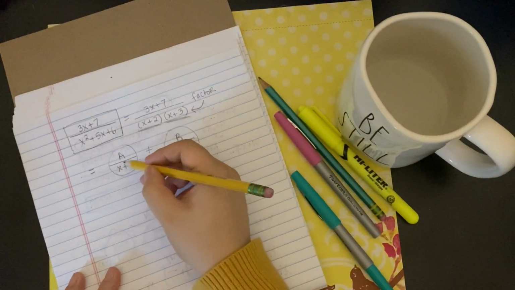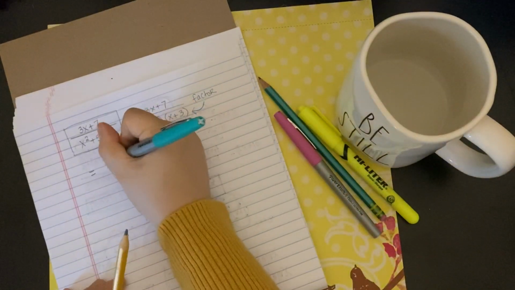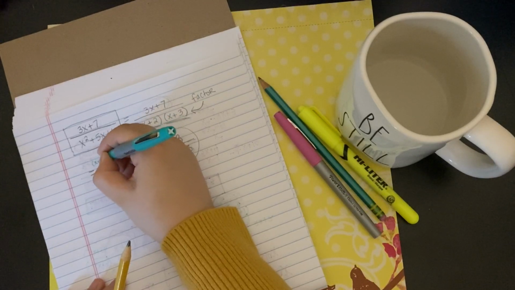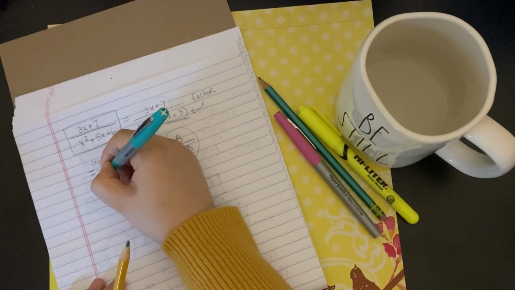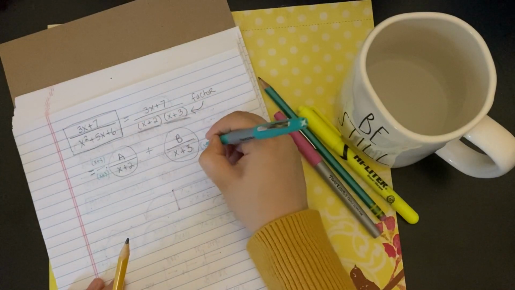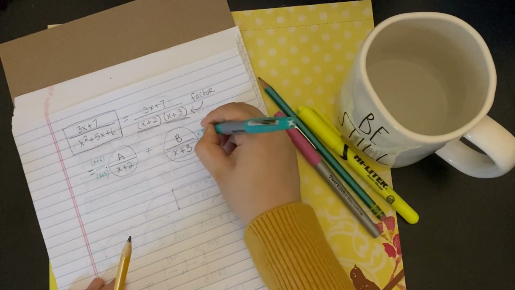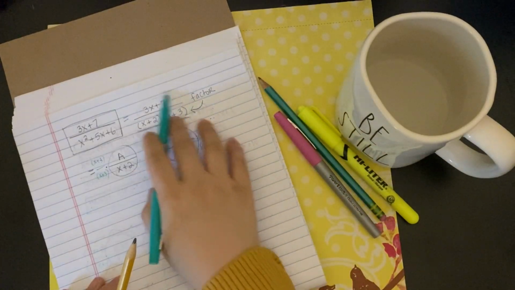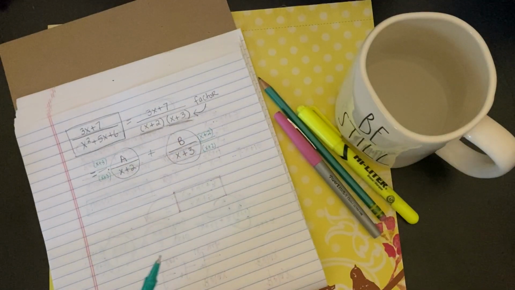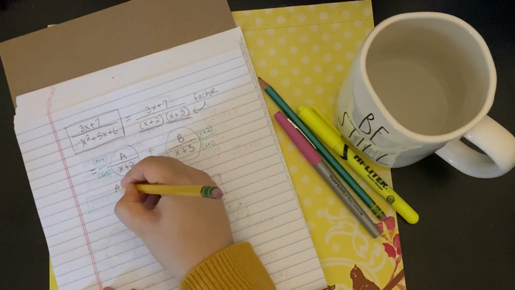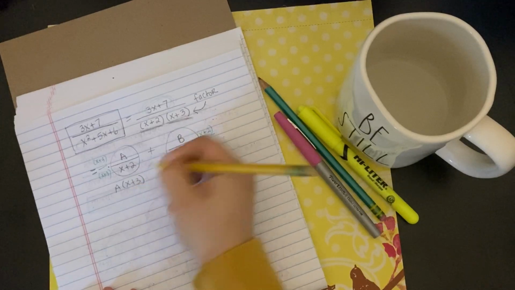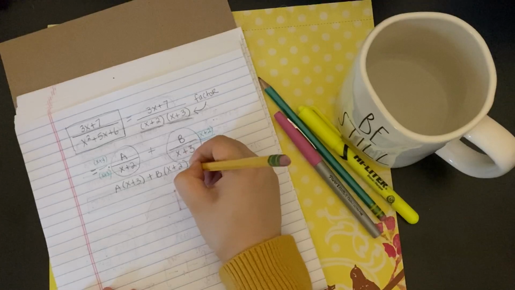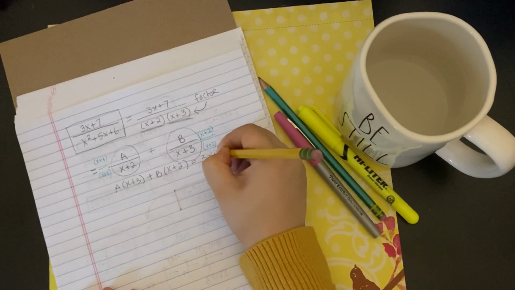You would do what we did before, which is to multiply this by (x + 3) over (x + 3), and this by (x + 2) over (x + 2), so that you get something of this form: A times (x + 3) plus B times (x + 2) equals 3x plus 7.